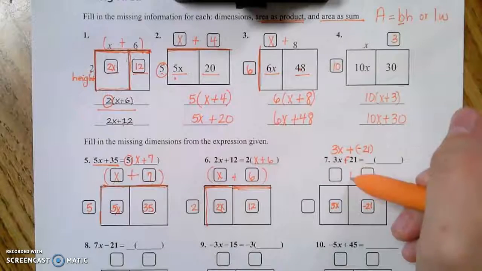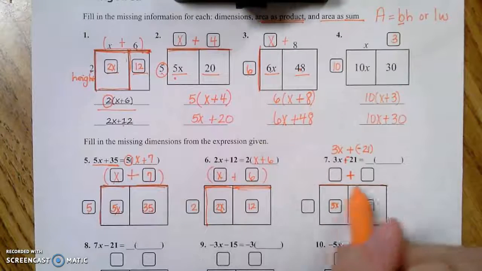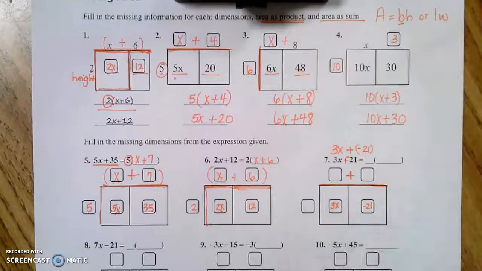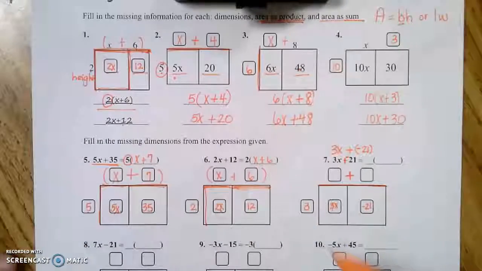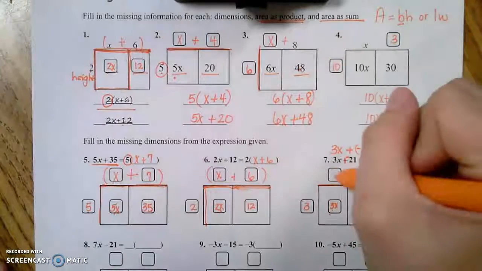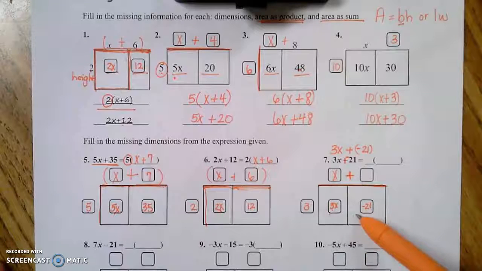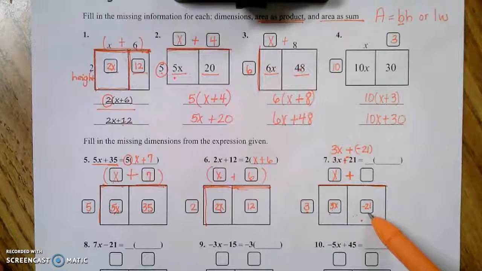Because remember, we always have to add these two together because we're taking this total length and we're not subtracting or taking away a length, but we're adding those two lengths together. All right, so for this one, what is a common factor of 3 and negative 21? Well, it's 3. What could I multiply by 3 to get me to 3x? I can multiply x. So this one's a little bit different.